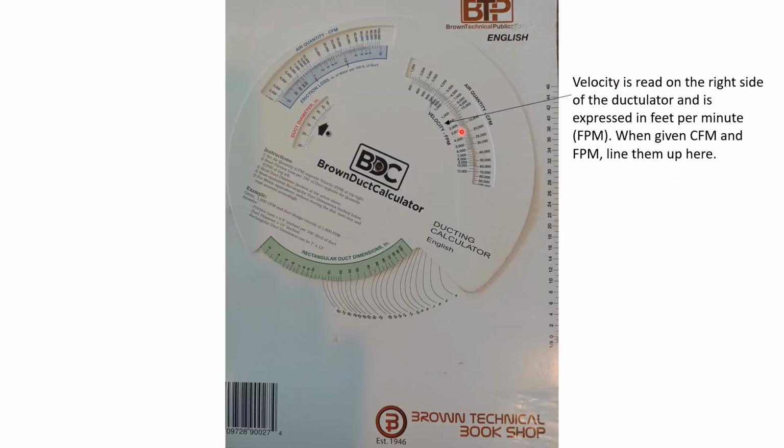And then we're going to note that you read velocity on the right side over here, where the CFMs are on the top and the velocity is on the bottom here.